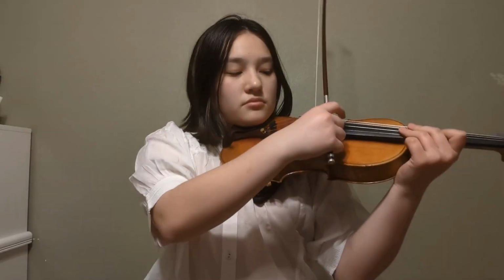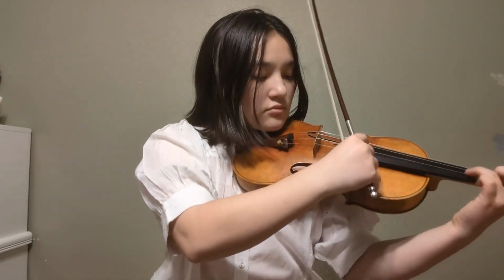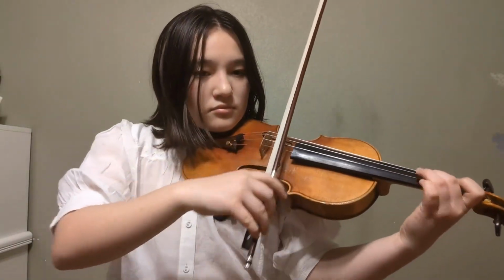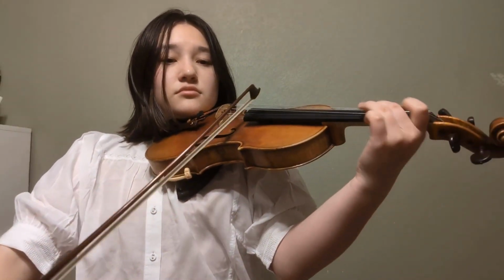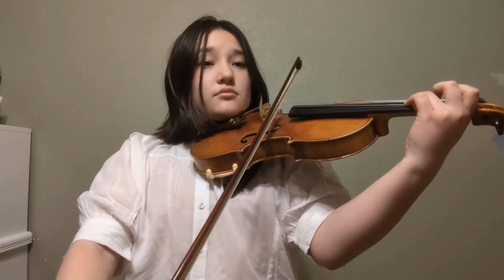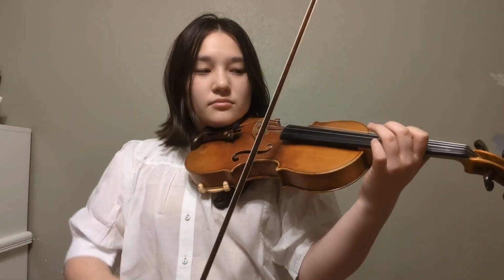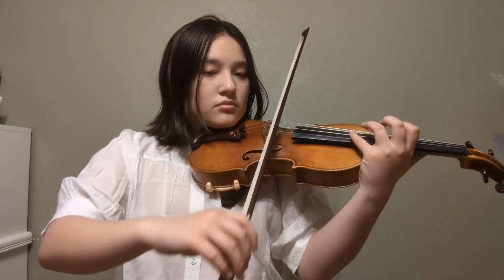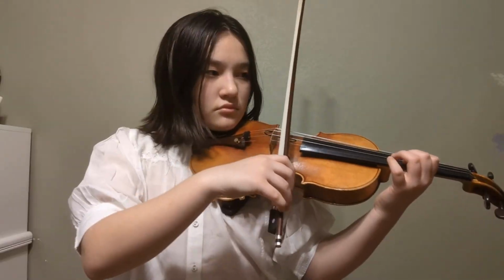Now I will demonstrate some extended techniques. Here is pizzicato. Here is a trill. Here is a tremolo. Here are some natural harmonics. Here are some artificial harmonics.